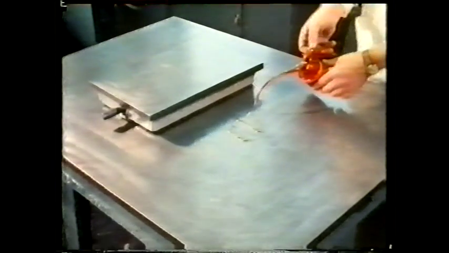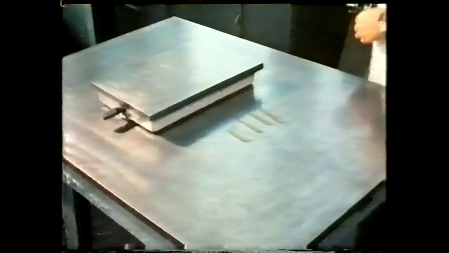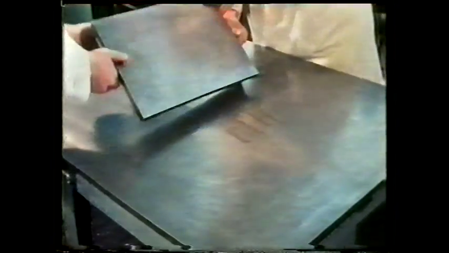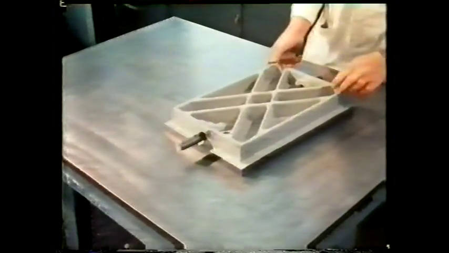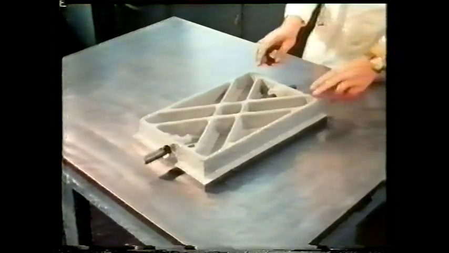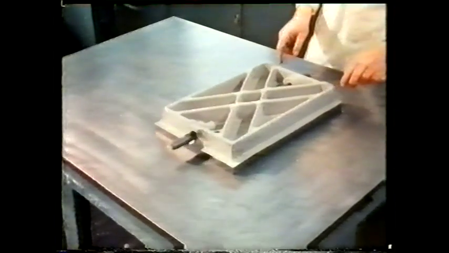We can separate these peaks by putting a thin film of oil between the two surfaces. And of course, the motion becomes easier. So, one way you can reduce friction is by using a lubricant.